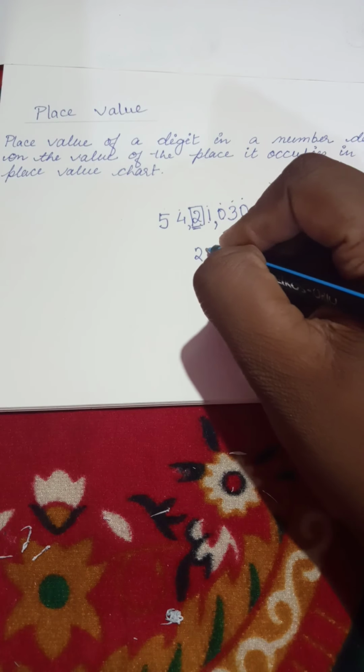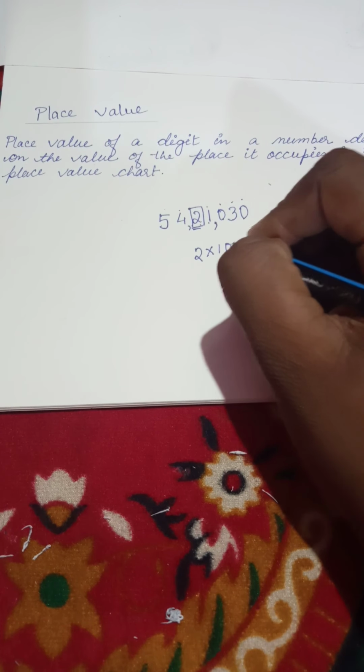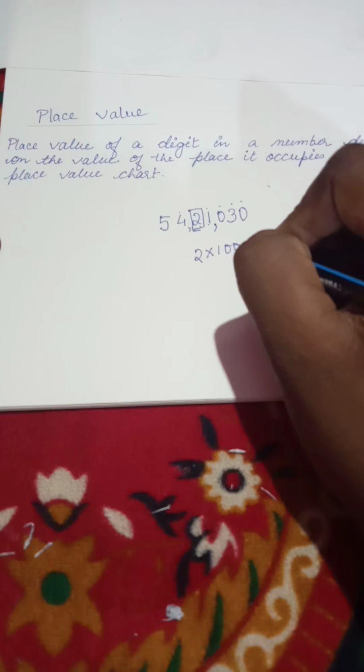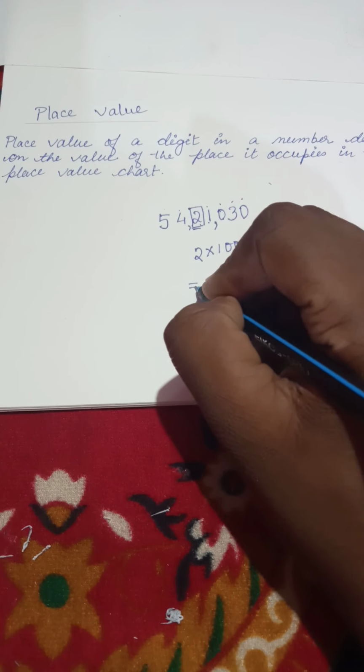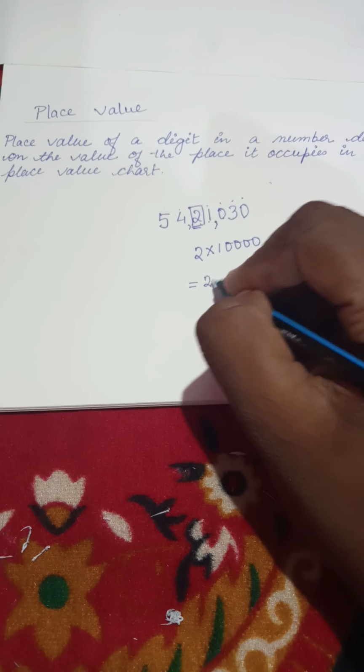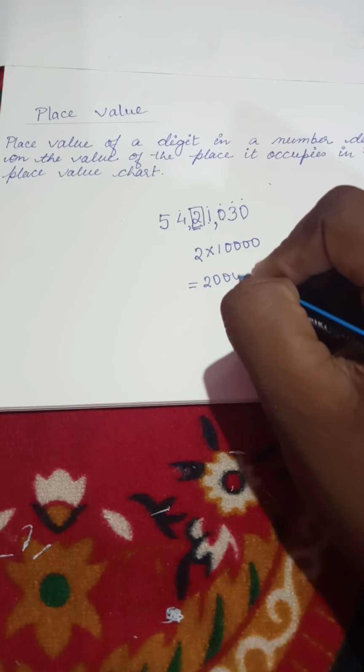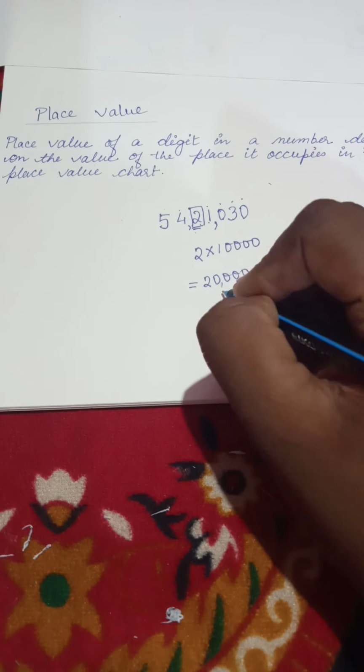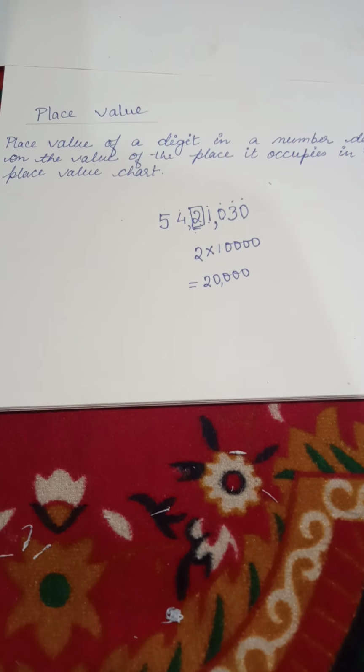Where we find the place of this 2 in the Indian number system, we see ones, tens, 100, 1000, 10,000. So it is in the 10,000 place. So 2 into 10,000. What is the place value now? That is 20,000. So the place value of 2 is 20,000.